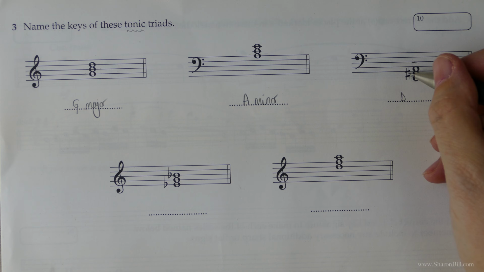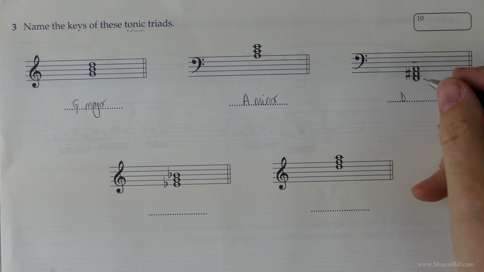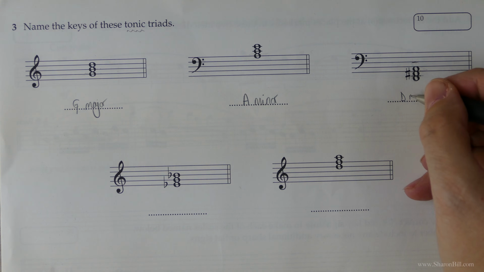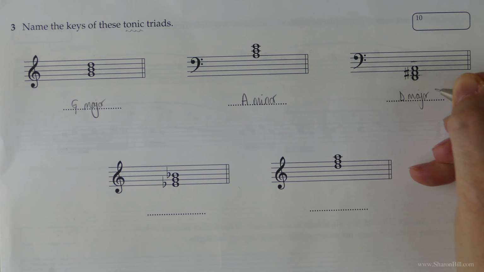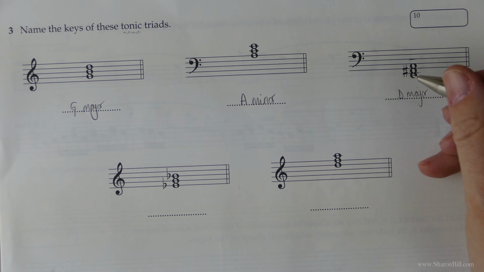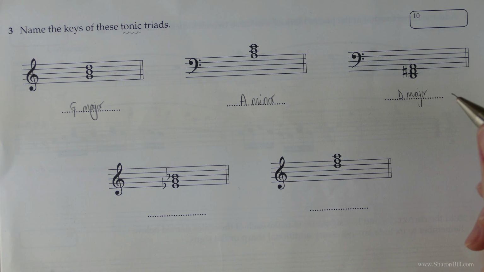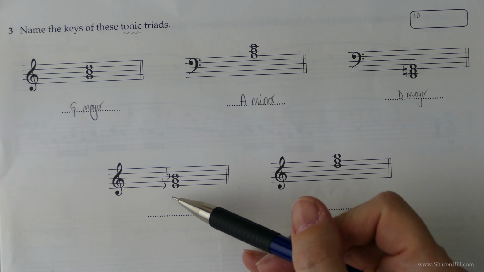We know that D major has F sharps and C sharps, and so that fits within that key signature of D major. So the F sharp would tell us that we are in D major. D minor would not have that F sharp. D minor has B flats as the key signature. No F sharps.